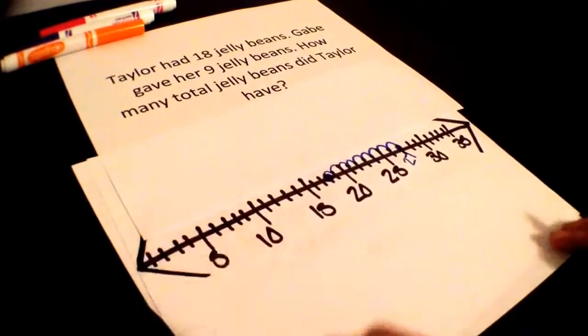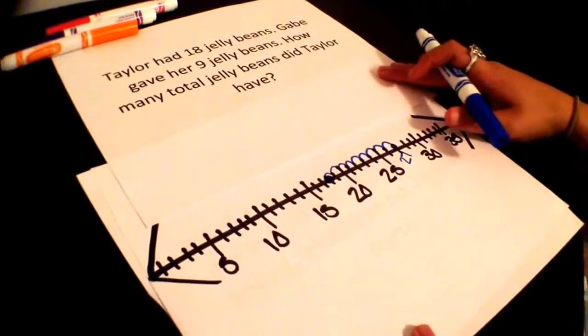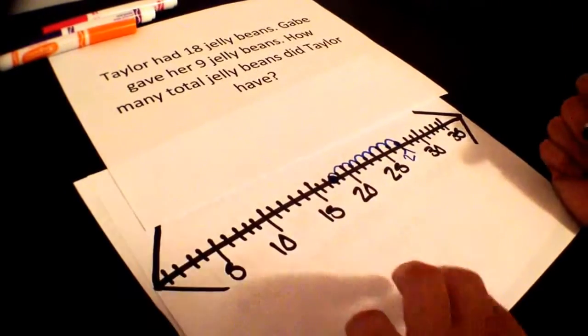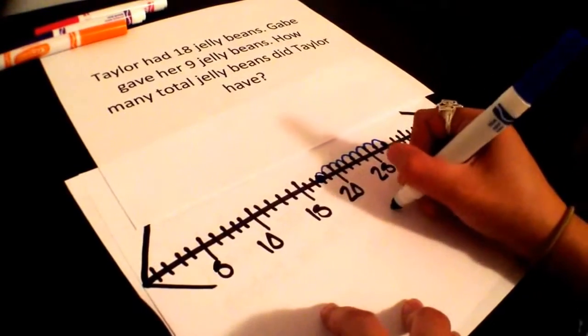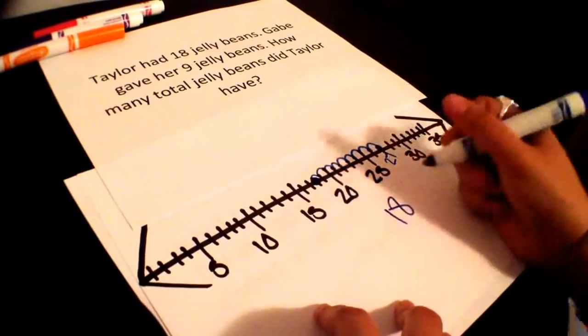And now I'm going to show you guys how you would write it out if you didn't use the number line.